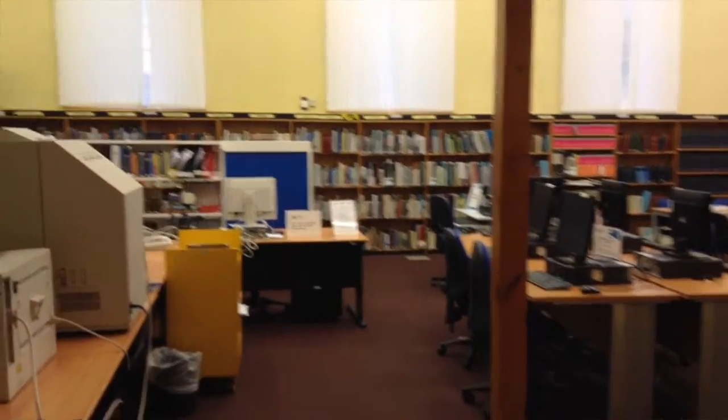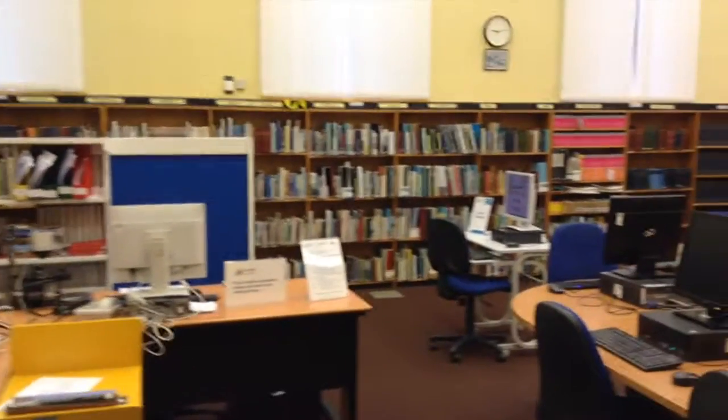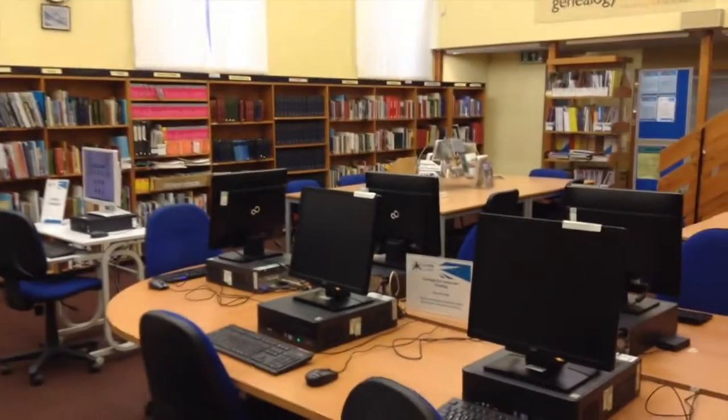This is the reference room in Inverness Library. This is where you would consult the books from the Fraser Mackintosh collection. As you can see, there's lots of reference works on the shelves here, lots of workspace, computers, tables. I'm here with Charles Fraser Mackintosh, whose collection this project investigates.